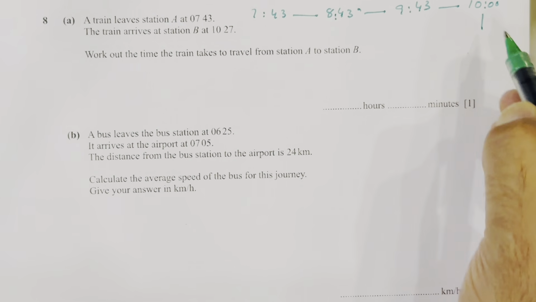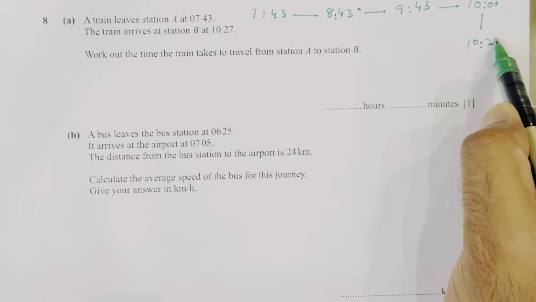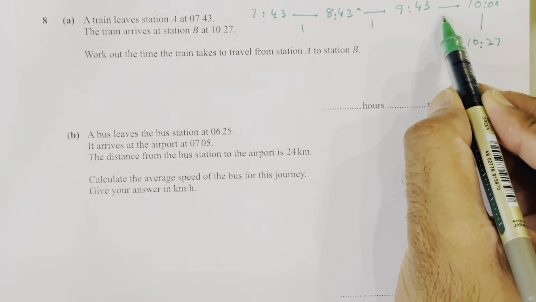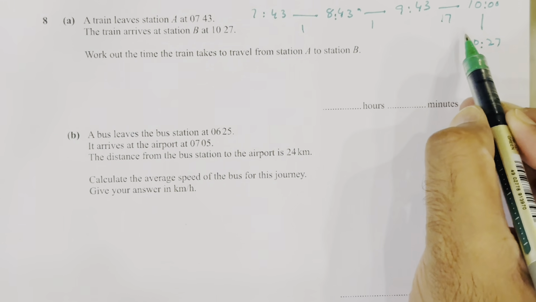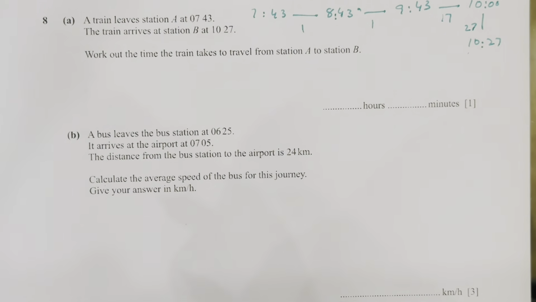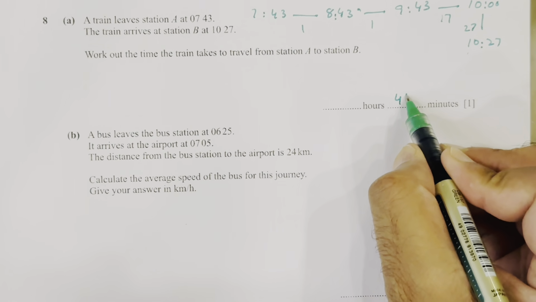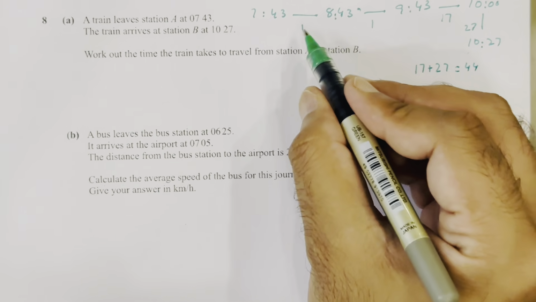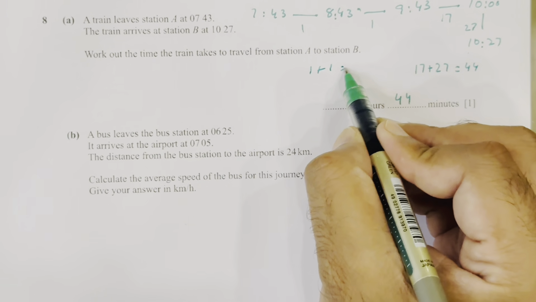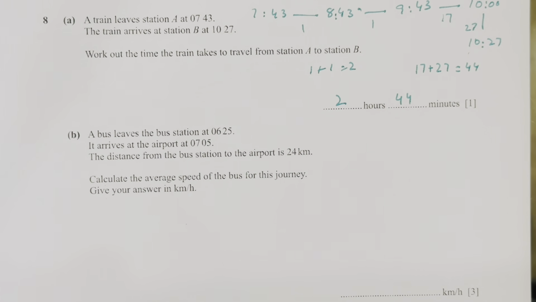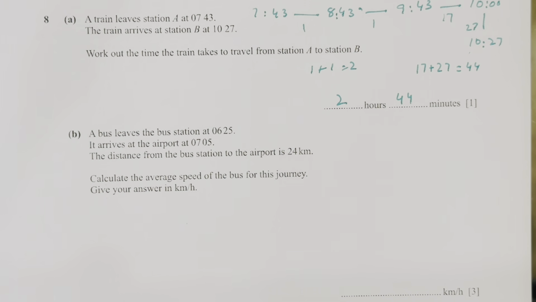Then after 10 o'clock it is 10:27. So there is 1 hour, and here it would be 17 minutes, and here it would be 27. Then 17 plus 27 would be 44 minutes, and 1 plus 1 would be 2 hours. So it would require 2 hours 44 minutes to travel from station A to station B.